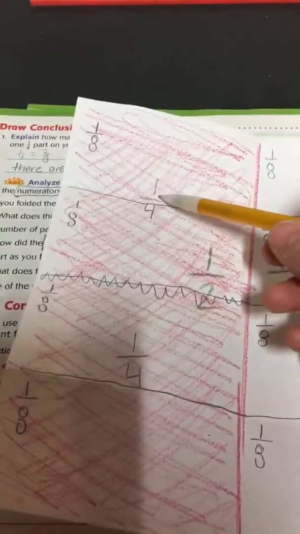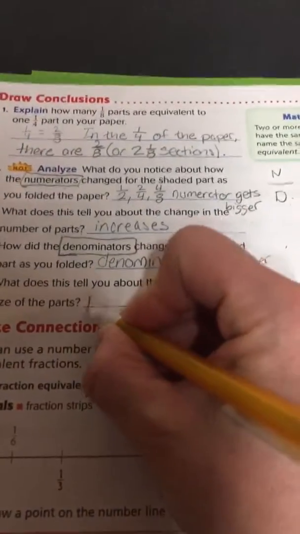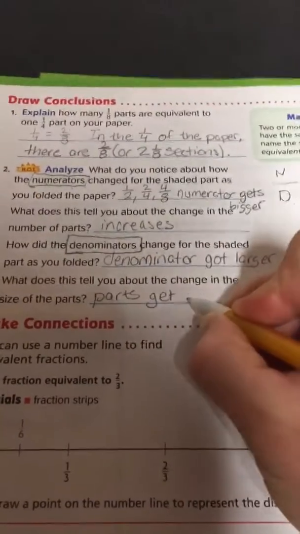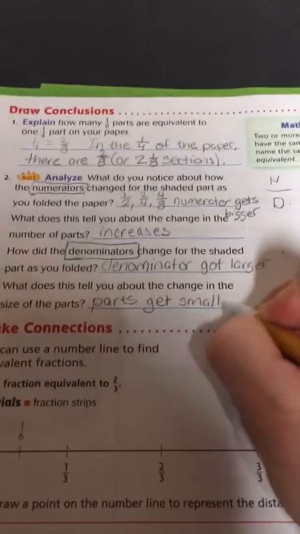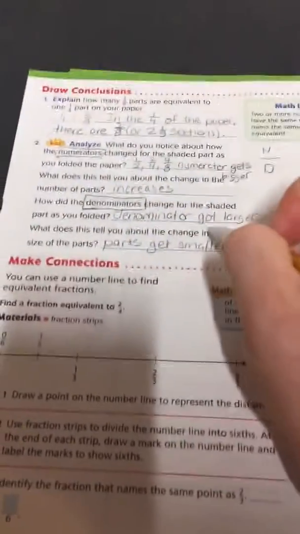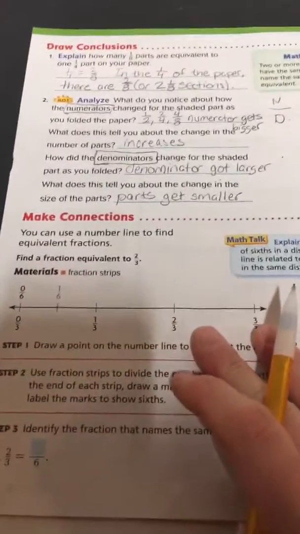Well, let's see. So this part is half the paper. This one, if we look, is 1/4 of the paper. These ones are 1/8 of the paper. So what happens to our parts? Do they get bigger? Do they stay the same, or do they get smaller? They get smaller. Every time we folded it, those pieces get smaller. So the parts get smaller. So as our denominator gets bigger, our parts get smaller. And that's a pretty important thing to know.